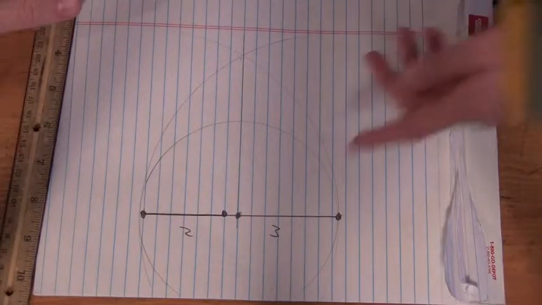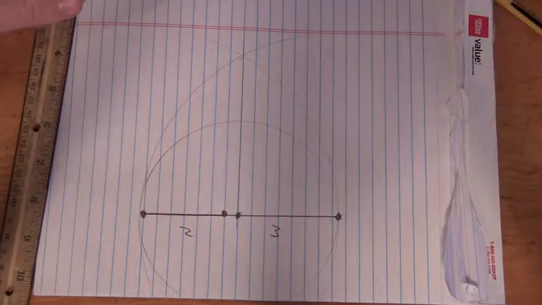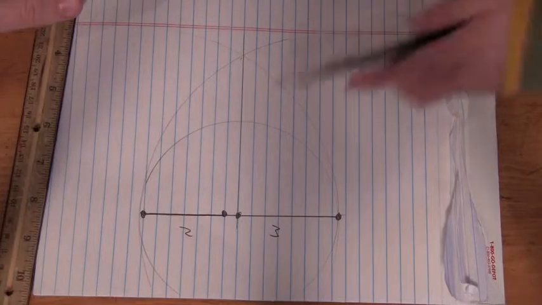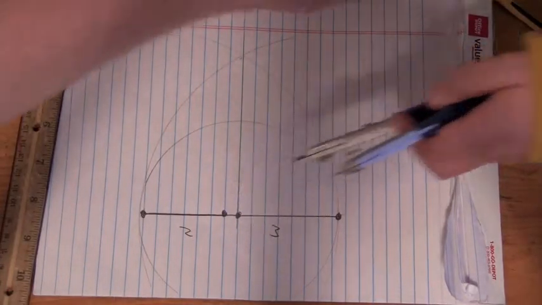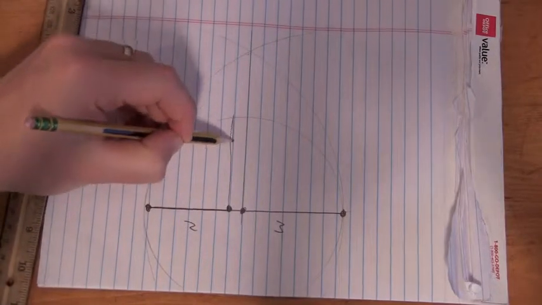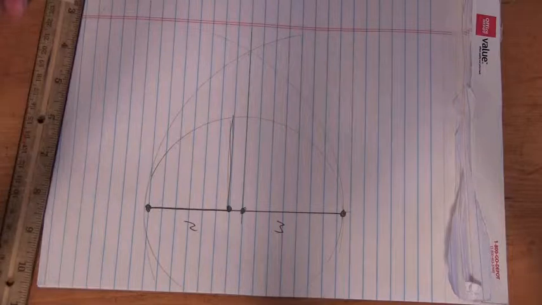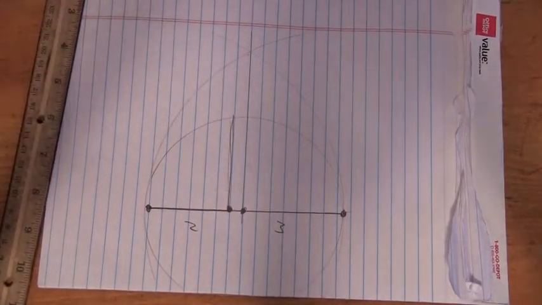Well, it's a perpendicular on this line. Where is that perpendicular on that line? It's there. We need to construct this perpendicular that goes up to that circle. And how tall is that going to be? That's going to be the square root of 6 tall. So how do I construct a perpendicular at that point?